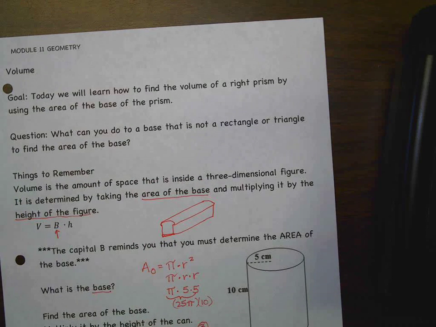Okay, so today we will learn how to find the volume of a right prism by using the area of the base of the prism, which we did. What can you do to a base that is not a rectangle or a triangle to find the area of the base? First off, I would say use a formula if there is one. And then second, if it's a shape that isn't a rectangle or a triangle, I would turn it into as many rectangles and triangles as I could, because those are the two easiest shapes to find the area for.